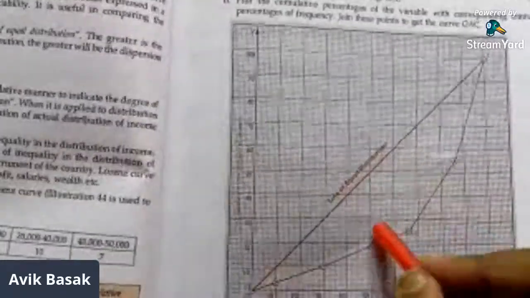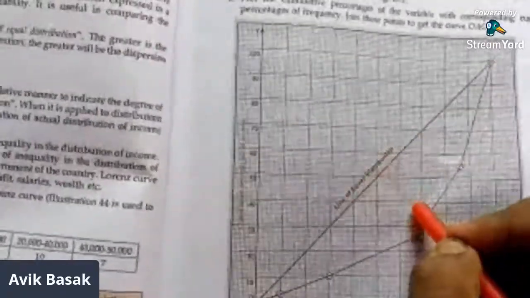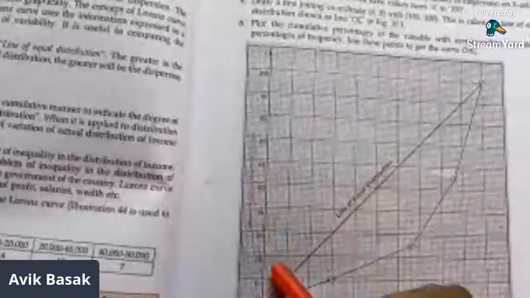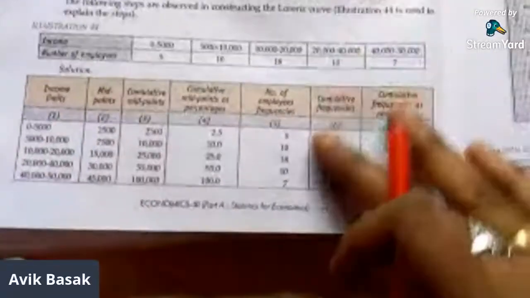See, one sum is given here. The line of equal distribution is shown here. But actually in a country, the Lorenz curve is this one. So this gap is the dispersion gap. This gap is the difference: you should be here, but for some reason you are on this curve. So this is the dispersion measure. Let us do one sum.